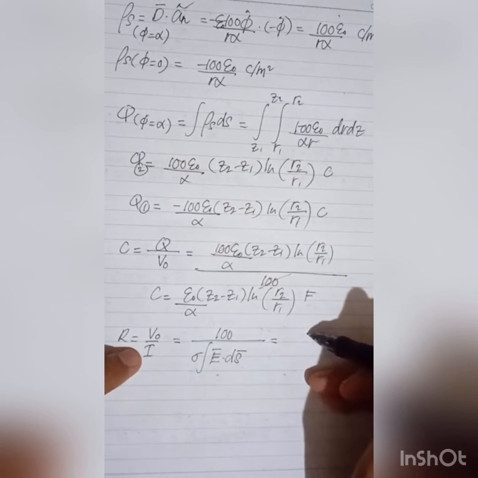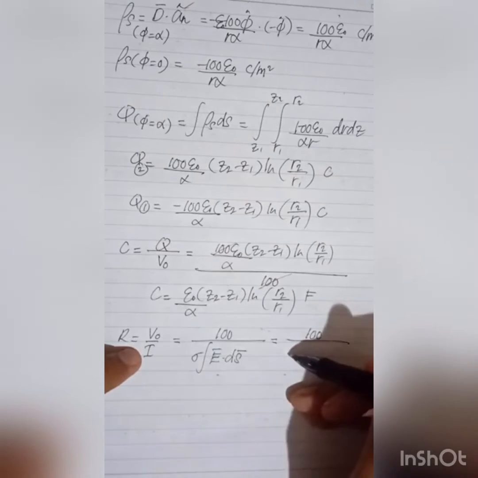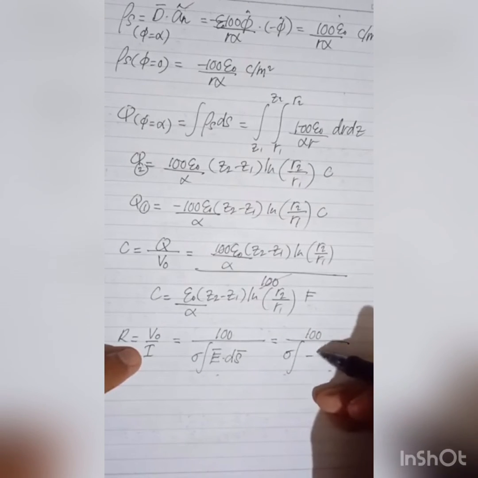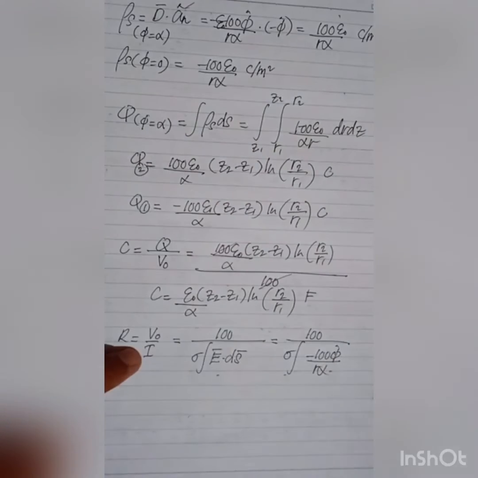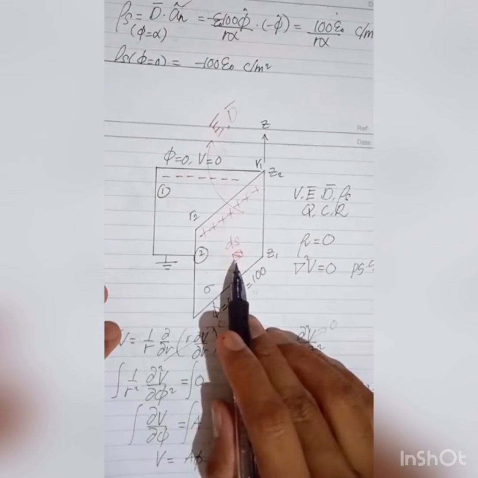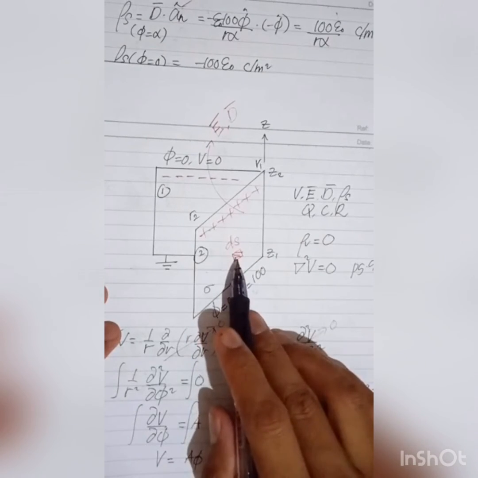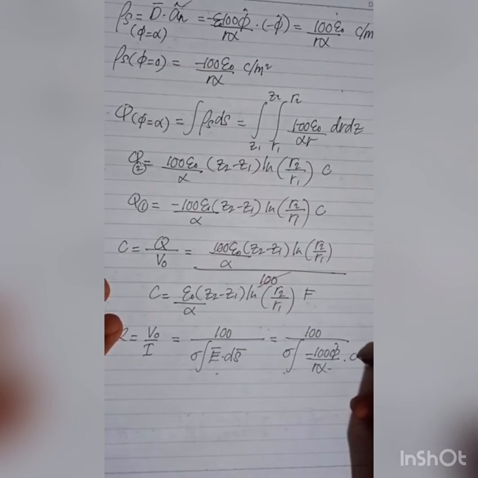So let's put in the value: negative 100 over r alpha in the phi component, and now the ds here is taken from this side and also in the phi direction, so we have dr dz.